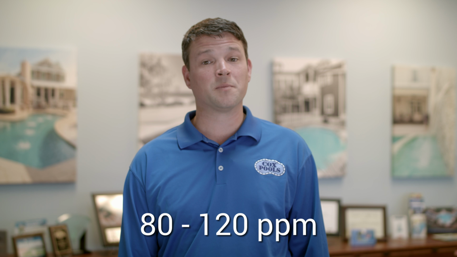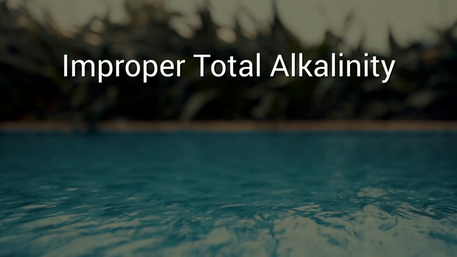The last test performed will be for total alkalinity. Total alkalinity is often referred to as a buffering agent for your pool water. It keeps your other pool chemistry from rapid fluctuation. The acceptable range for total alkalinity is between 80 and 120 parts per million. Some common problems with improper total alkalinity.